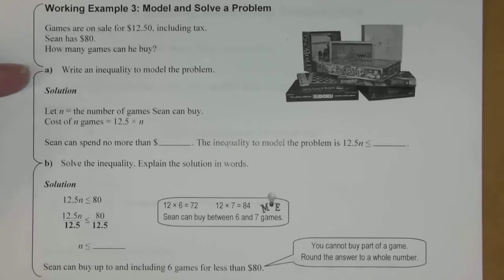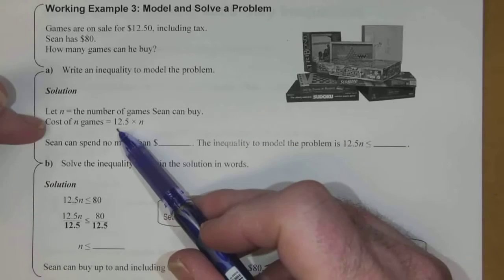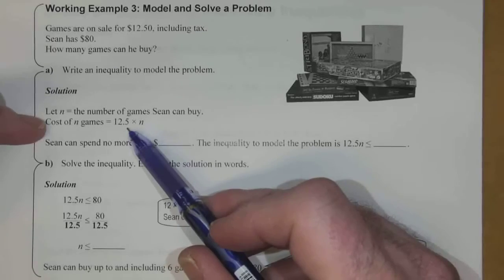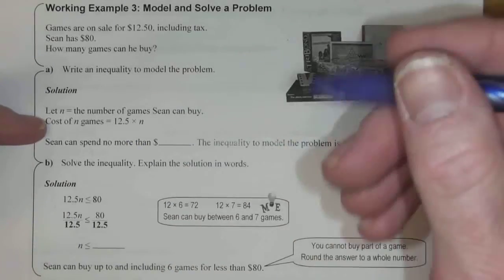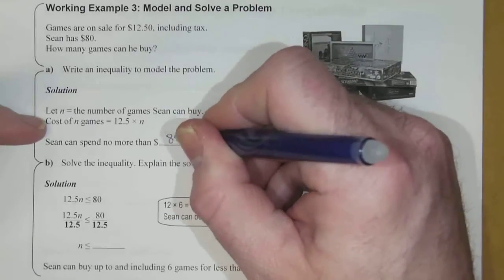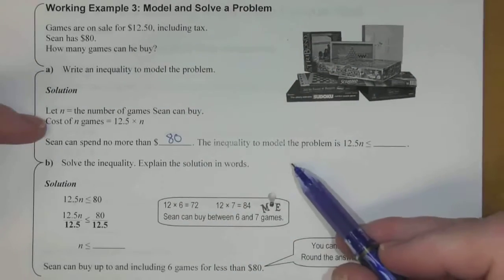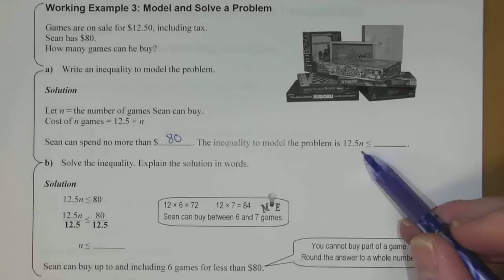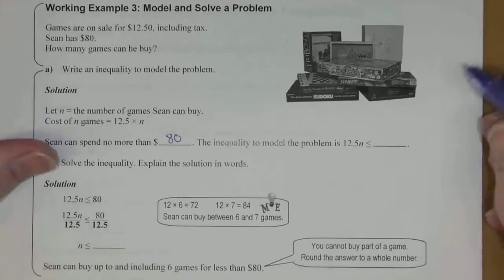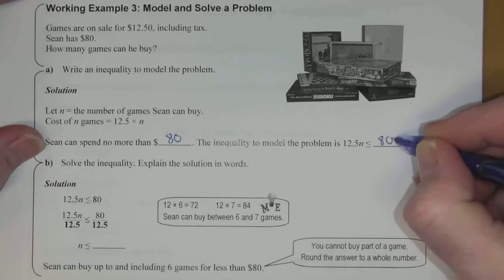So write an inequality to model the problem. Let n equal the number of games Sean can buy. And the cost of n games then becomes 12.5 times n. And we know that Sean can spend no more than $80. So the inequality to model this problem is that 12.5 times n, so that's the cost of the games, must be less than or equal to $80.